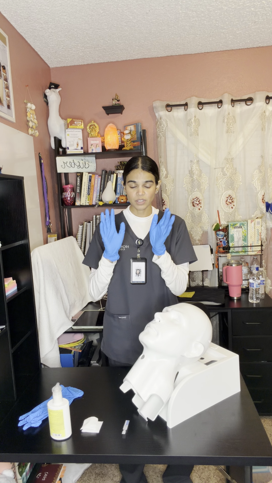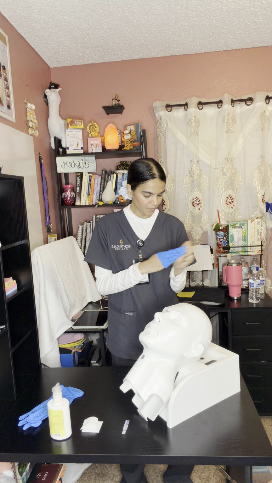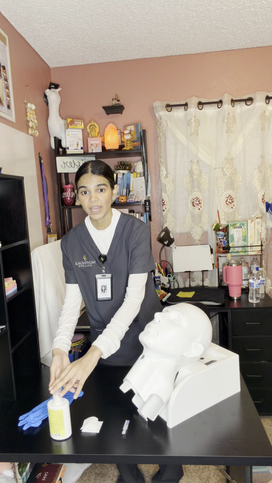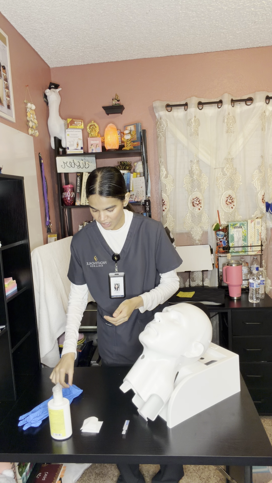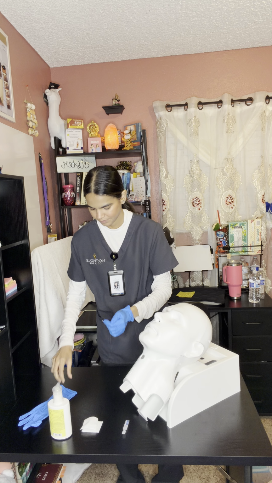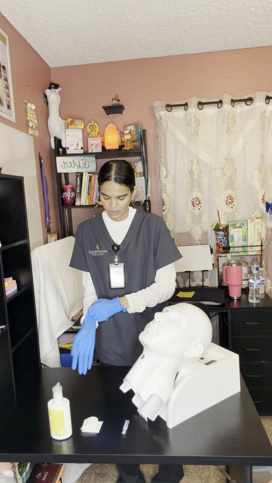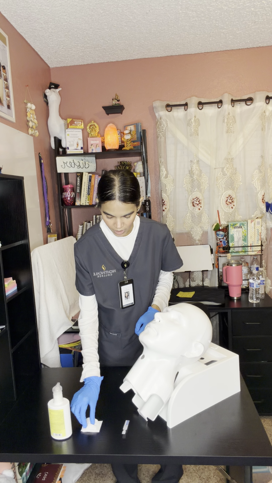And we can dispose of our gloves since they're not clean. After that has been completed, we'll perform hand hygiene again. And we'll put on another pair of clean gloves. Now with our non-dominant hand, we'll obtain some gauze.